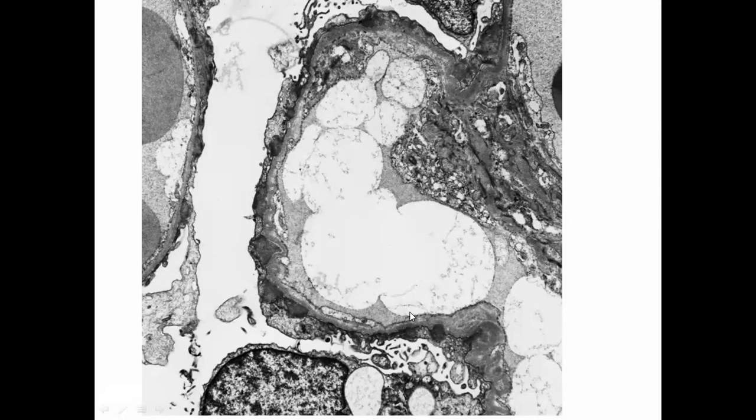The second thing you look for is whether these electron dense deposits are also seen inside the glomerular capillary loop, which we are not seeing here. Those would be labeled as subendothelial deposits. So in this photomicrograph, what you can see is the presence of these subepithelial deposits.